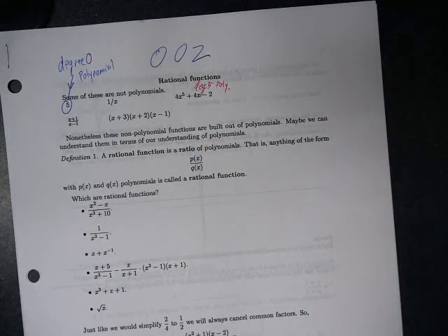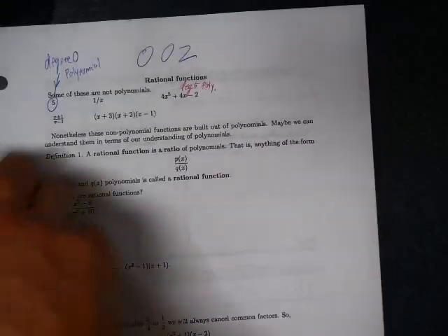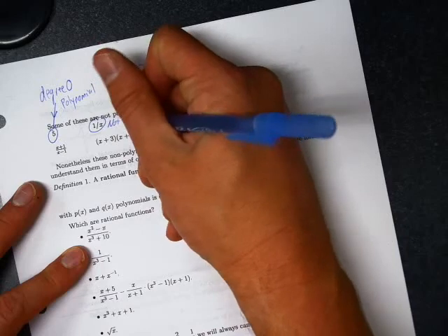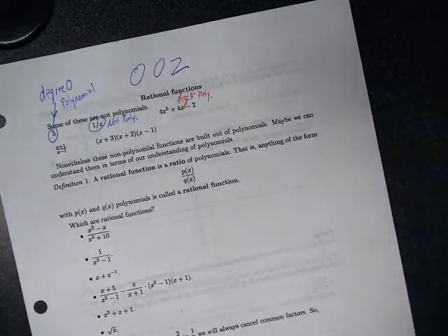What about 1 divided by x? Is that a polynomial? No, you're not allowed to divide by x in polynomials. This thing is not a polynomial. What about x plus 1 divided by x minus 1? Is that a polynomial? No. Again, you're not allowed to divide by the independent variable in polynomials. You're only allowed to divide by constants.